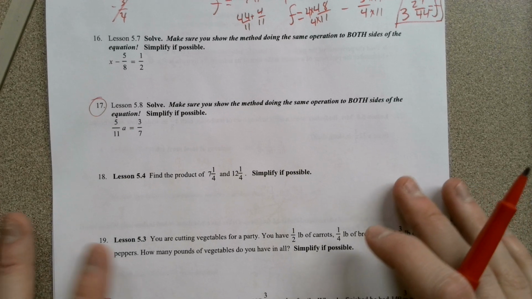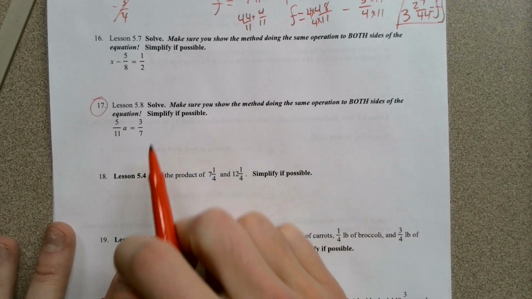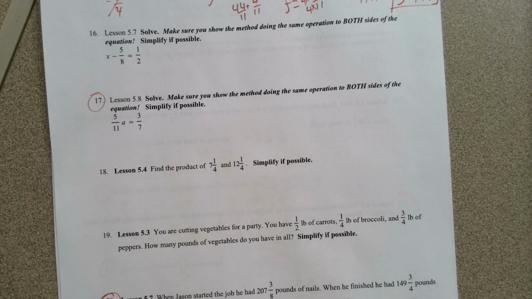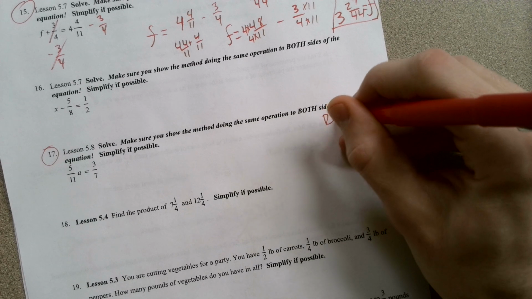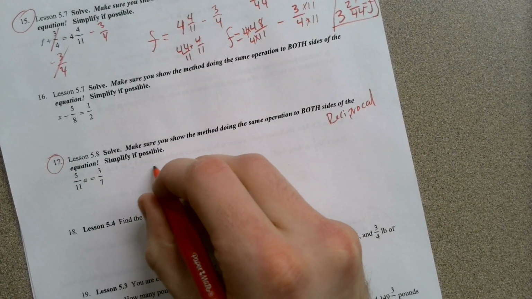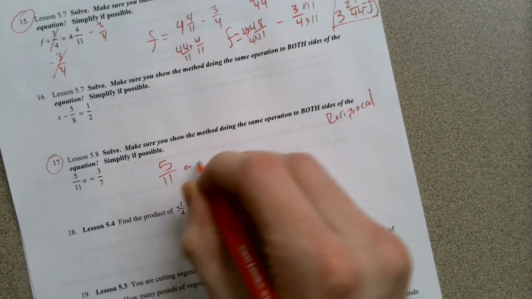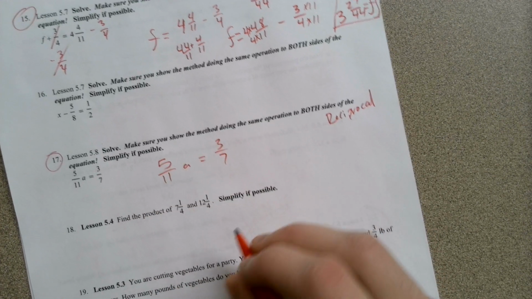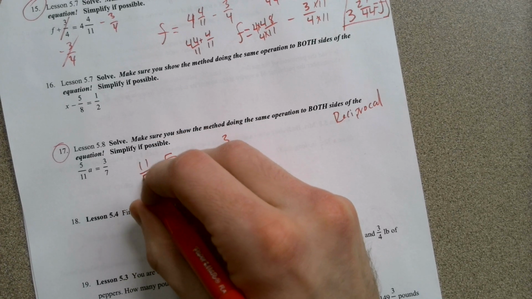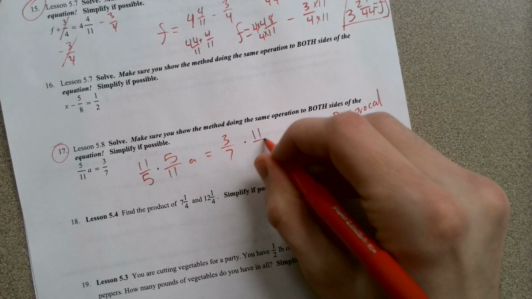Number 17. All right, we're doing another equation here. This is what we were working on the other day. Awesome. I'm going to use that reciprocal. Think about that first. We got those fractions there. To cancel that out, I'm going to use the reciprocal. We have 5/11 a equals 3/7. Here's what I'm going to do. I'm going to multiply each side by the reciprocal to get a by itself. The reciprocal is just that number flipped.